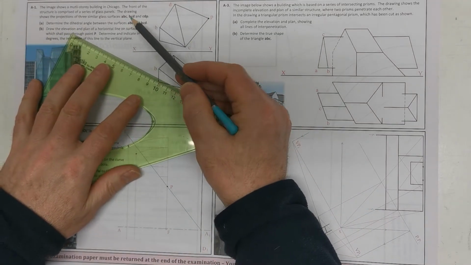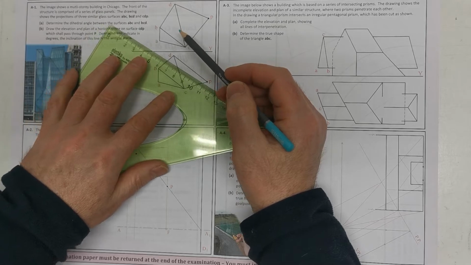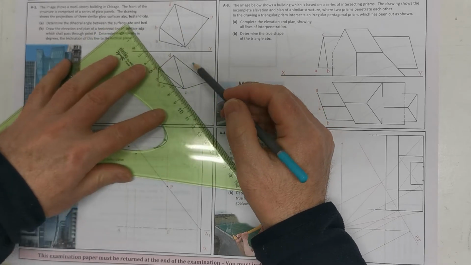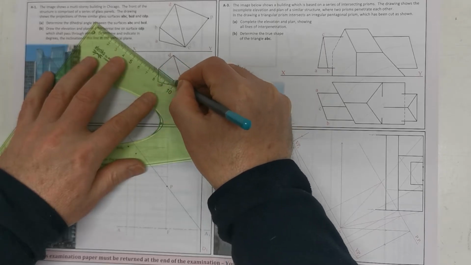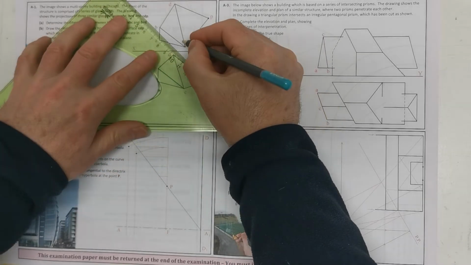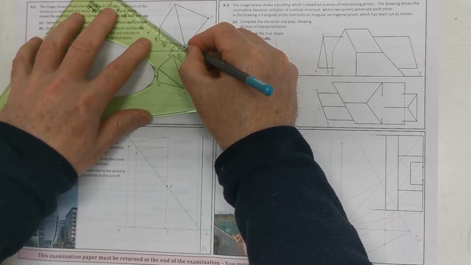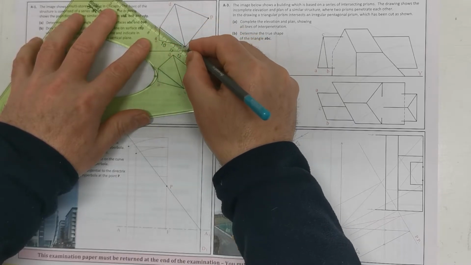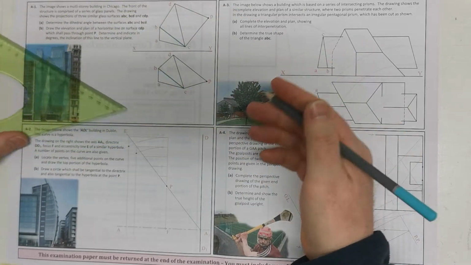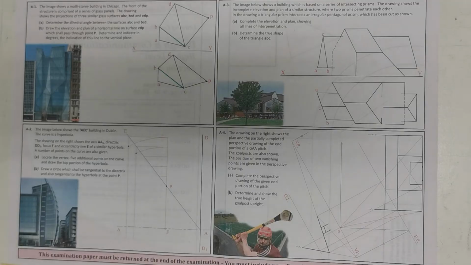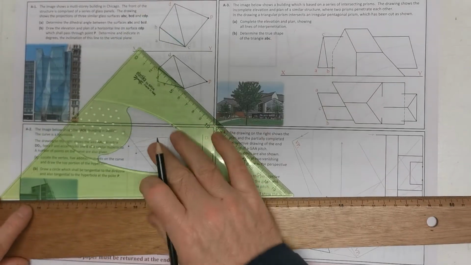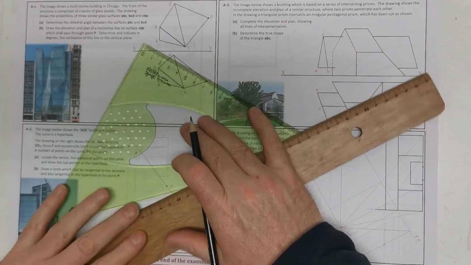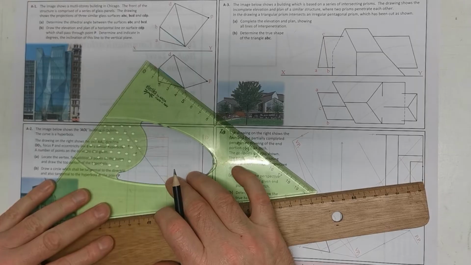So BC is on both planes. So BC is the line that's on both. I'm going to just try and colour that in blue there to make it a bit easier to follow. Okay, so that's the line of intersection. So what we want to do is take an auxiliary to get a true length of this.